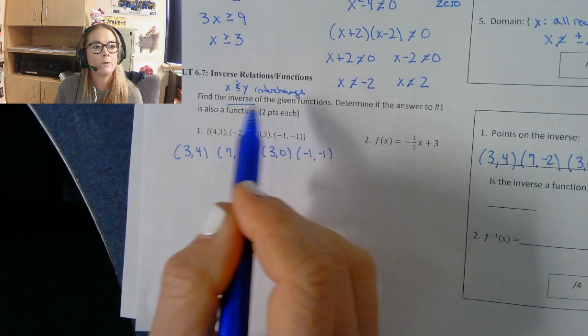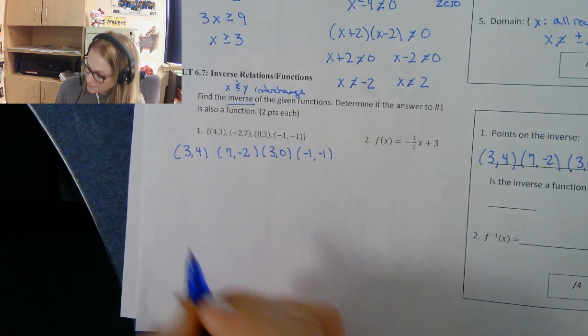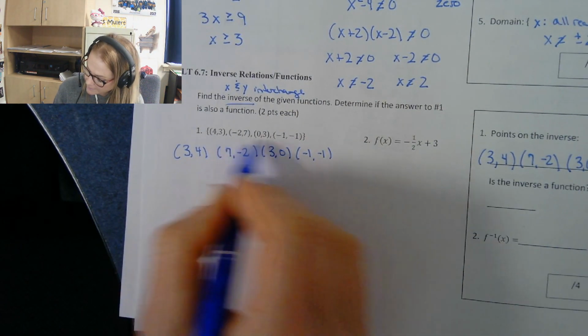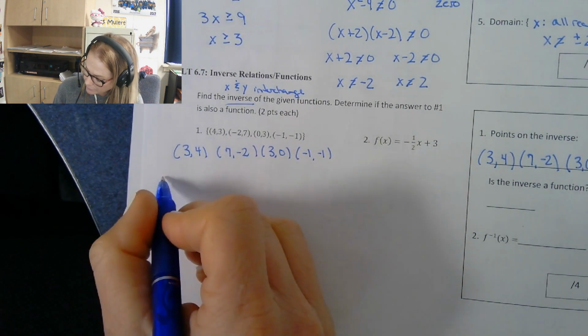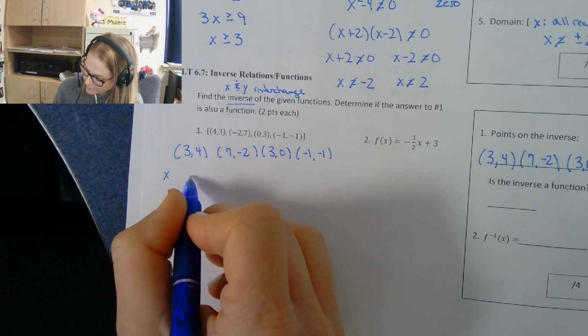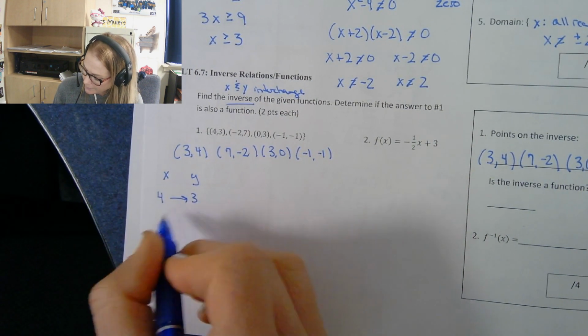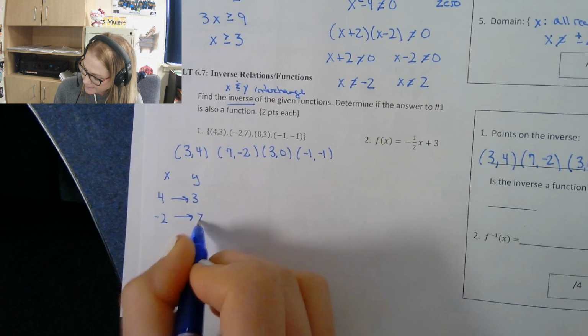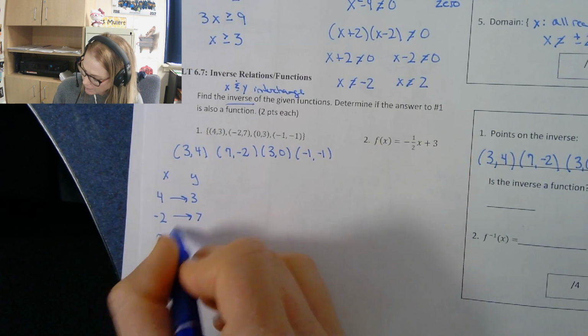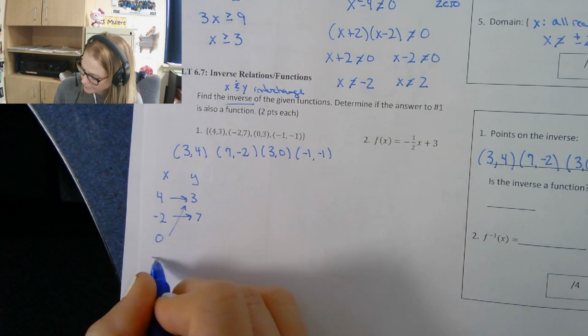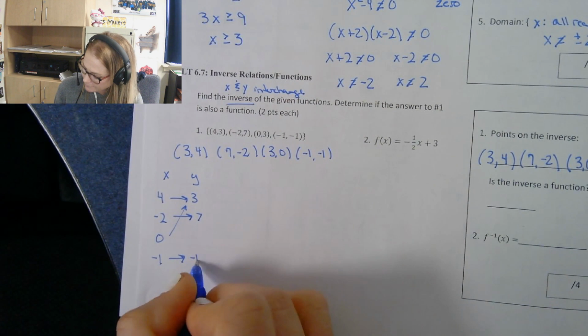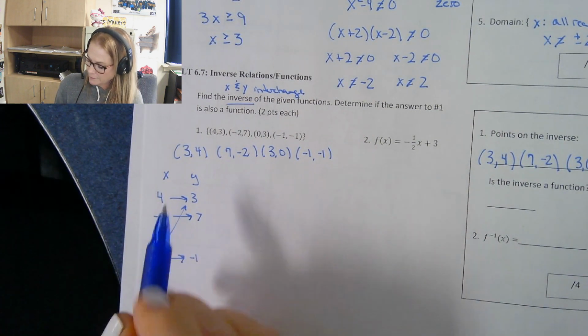All right, determine if the answer to number 1 is also a function, okay? So this is a function, so let's just look at the original. So you got x and y's here. So 4 maps to 3, negative 2 maps to 7, 0 also maps to 3, and negative 1 maps to negative 1. So this is a function.